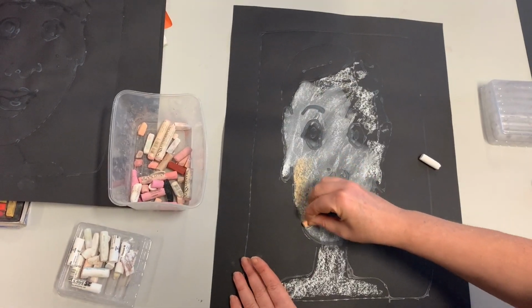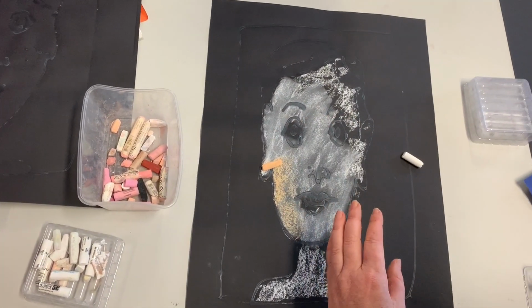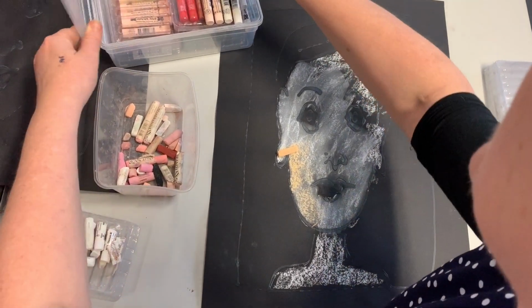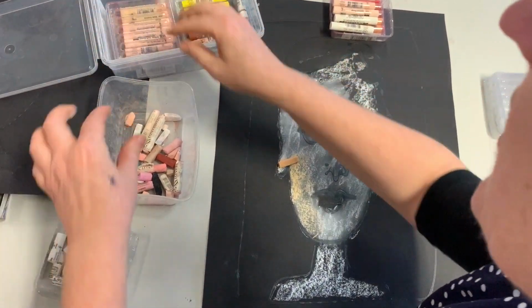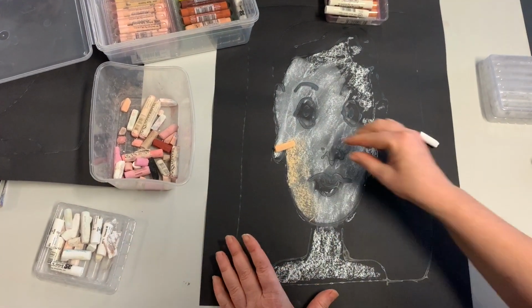You're then going to add a skin colour. Now I've got lots of different tones of skin colours. I'm not getting all these beautiful pastels out, but I have a collection of skin colours that I will put in here for you to have a go at doing.